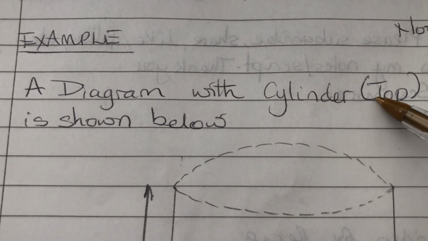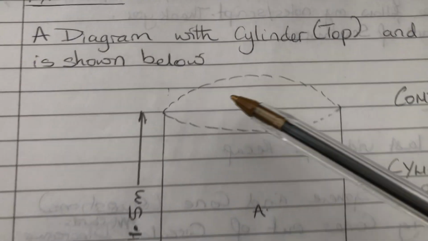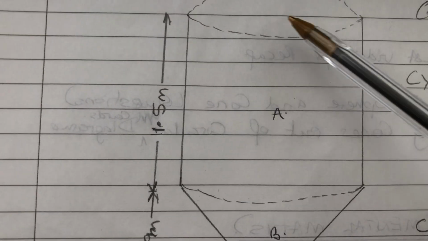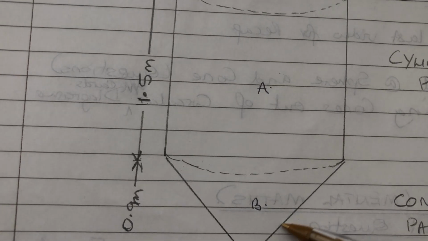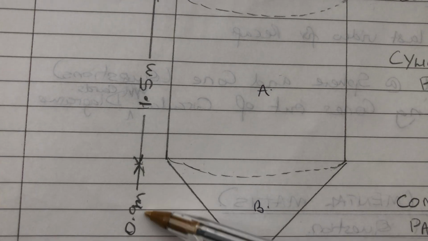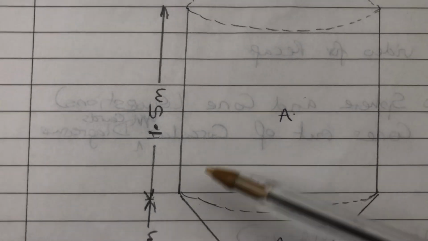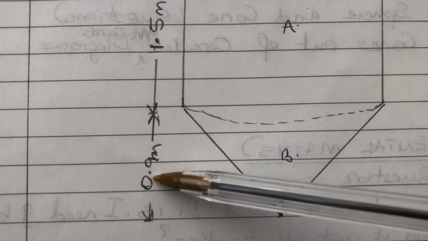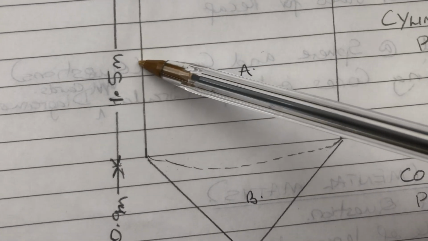So I have a diagram here. I have a cylinder at the top and a cone. That is my cylinder part. Okay, and that's my cone part. Okay, the height of my cylinder is 0.9 meters, and the height of my cone is 0.9 meters, and the height of my cylinder is 1.5 meters.